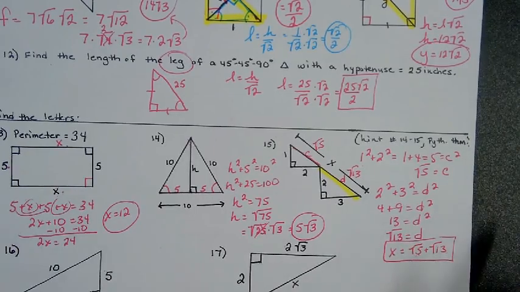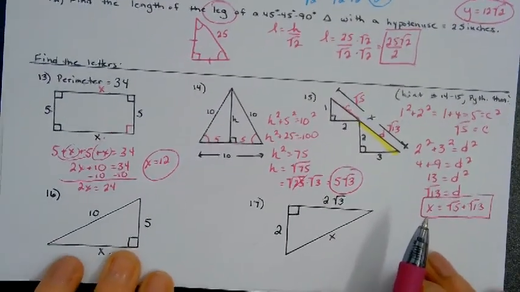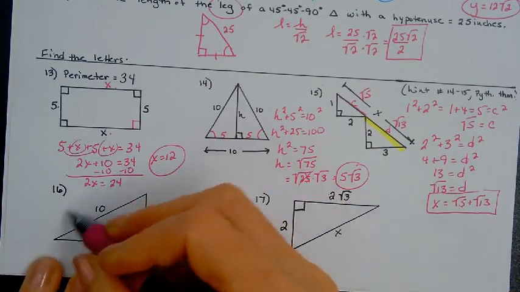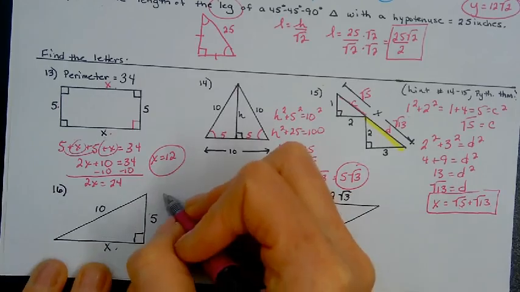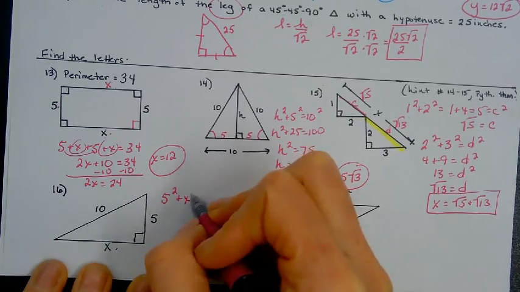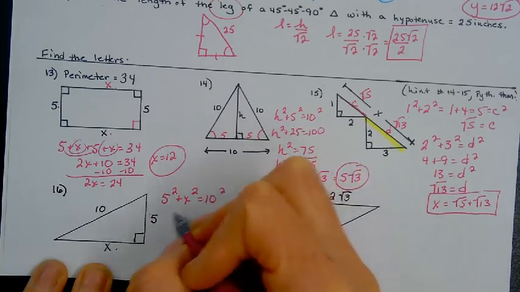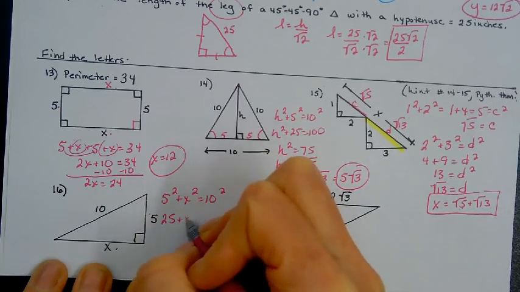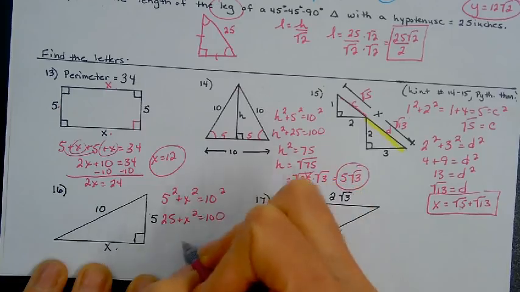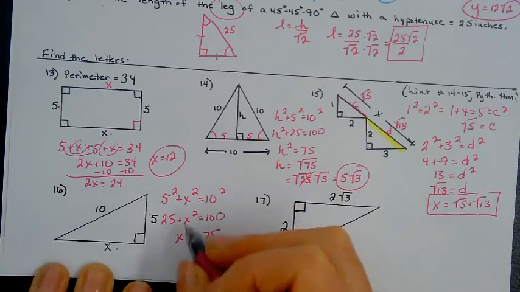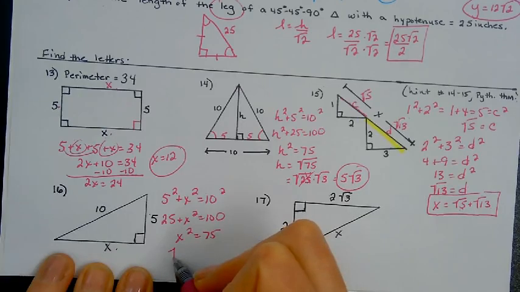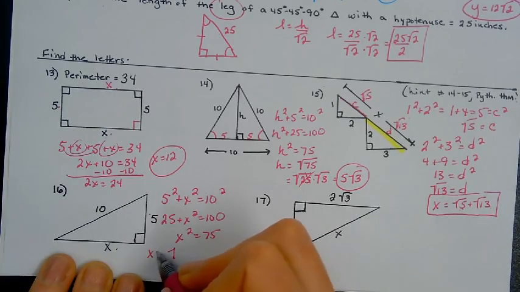Number 16, Pythagorean theorem. 5 squared plus x squared equals 10 squared. 25 plus x squared equals 100. x squared equals 75. Take the square root. x equals square root of 75.